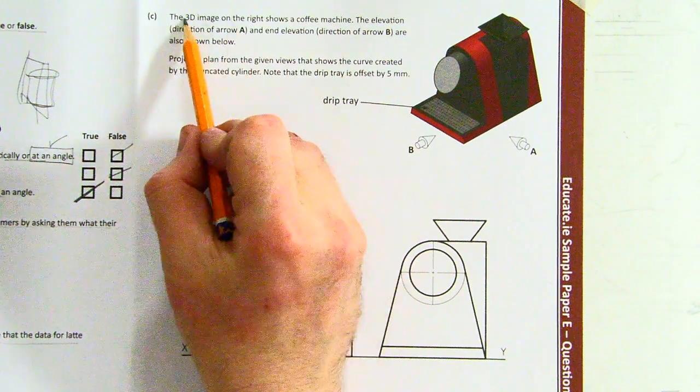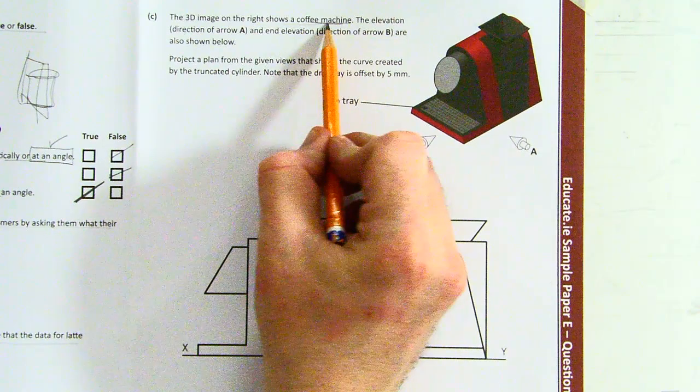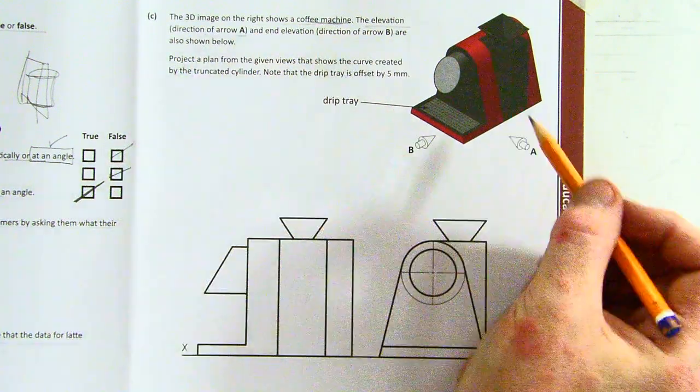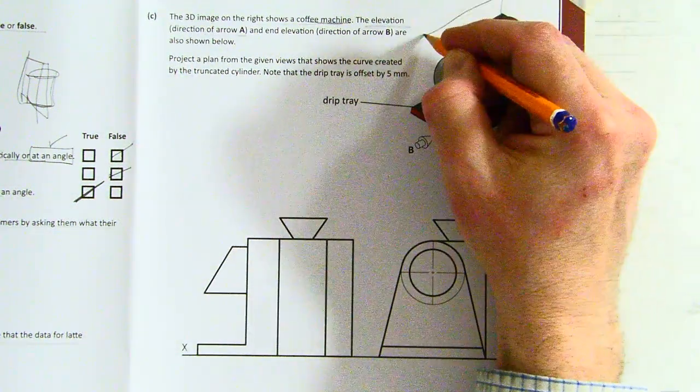Now, a 3D image on the right shows a coffee machine. The elevation, direction of the arrow A. So remember our planes of reference here.